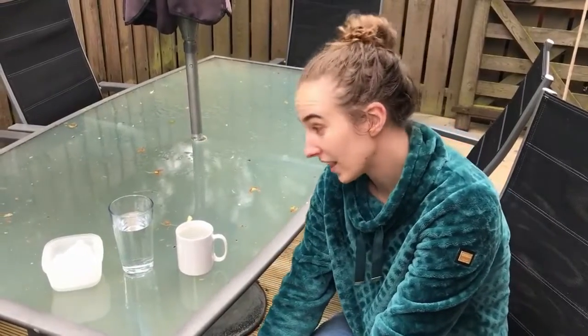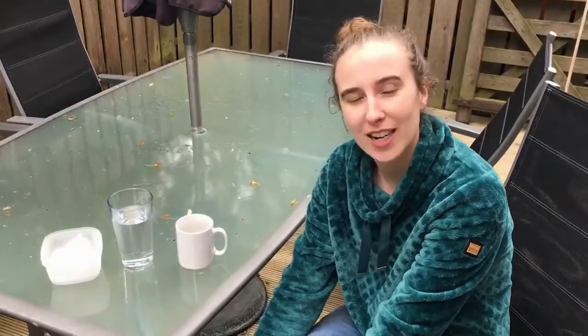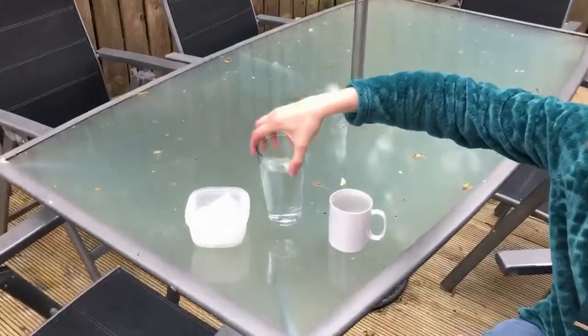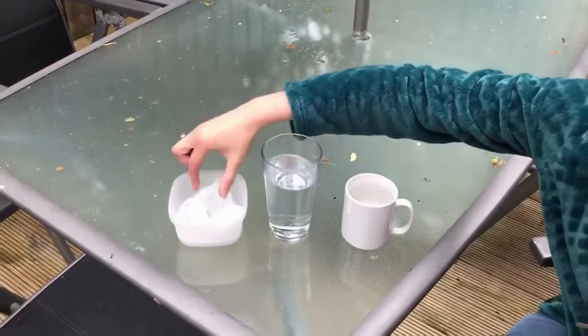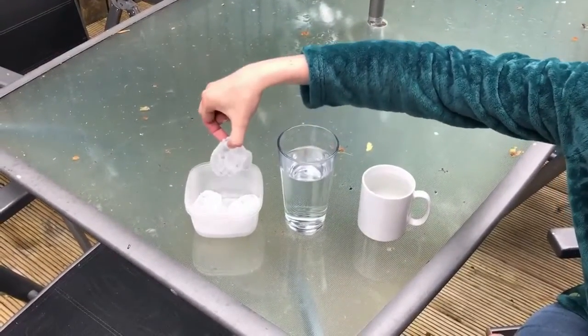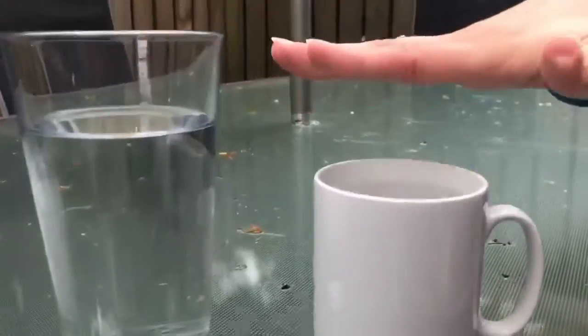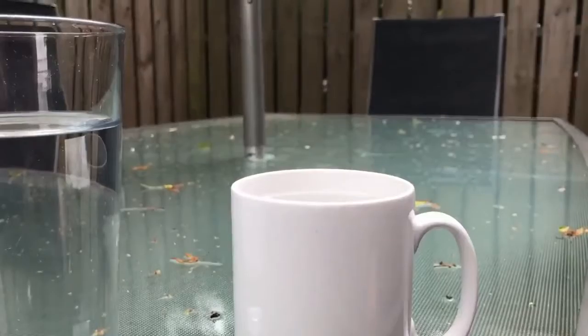Hi everyone! Today we are going to be looking at how we change liquids, specifically water, into solids and gases. So we know that water is already a liquid, you can see it moving, and we're going to see how we can change it into this solid, which is ice, and into the gas, the steam that is coming off the top of this mug.